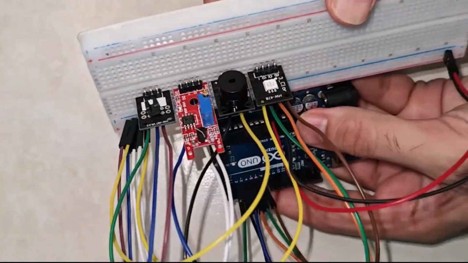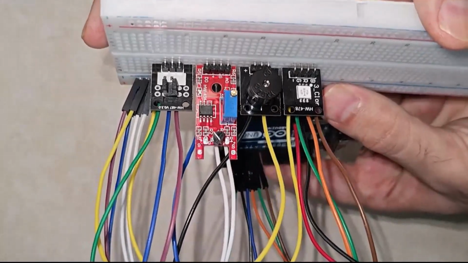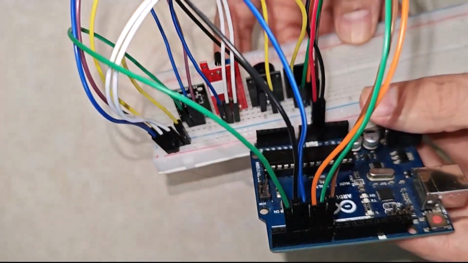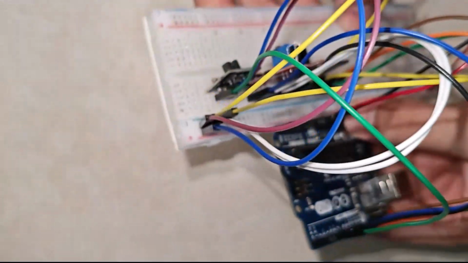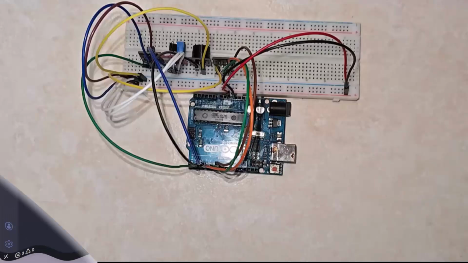Okay, so this is how we set up today's hardware. Now we can just go directly and start coding.